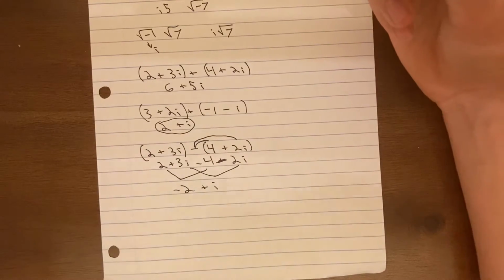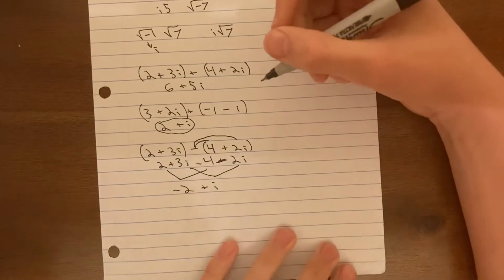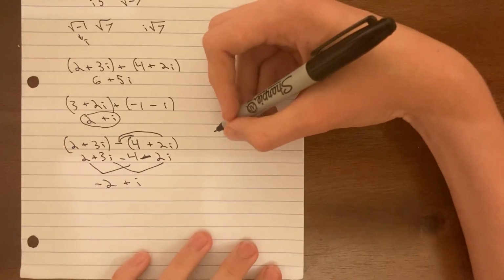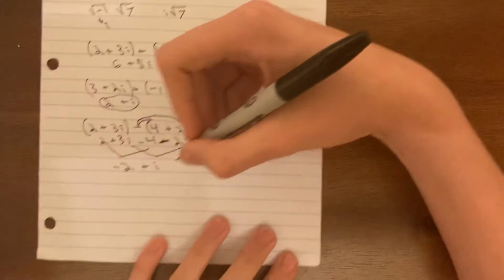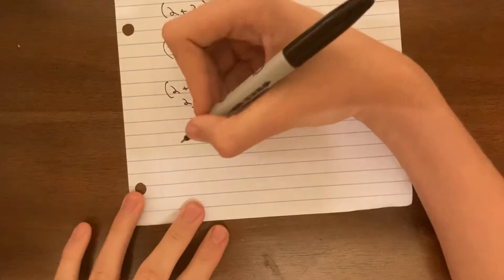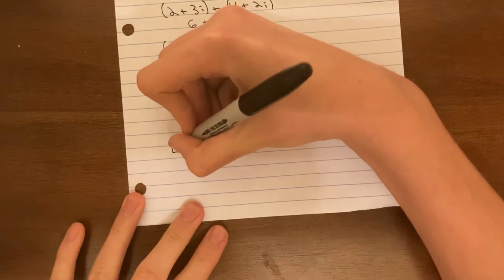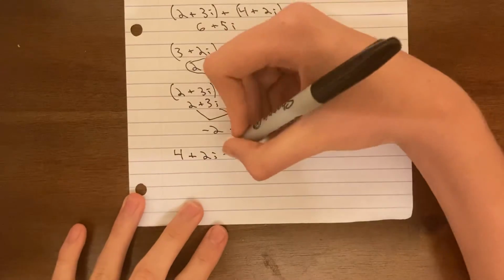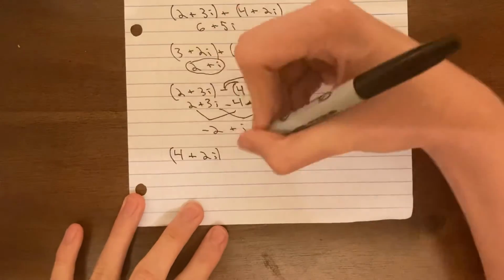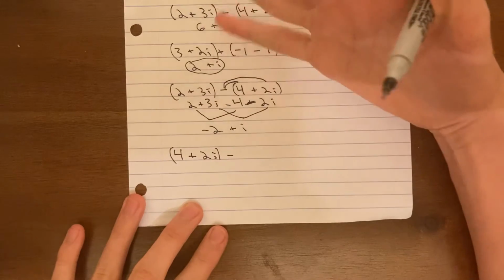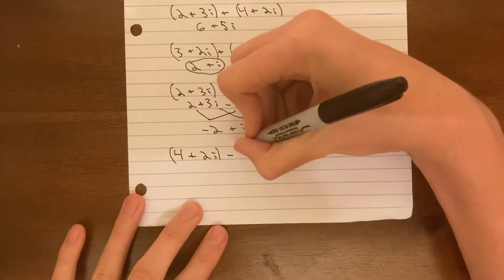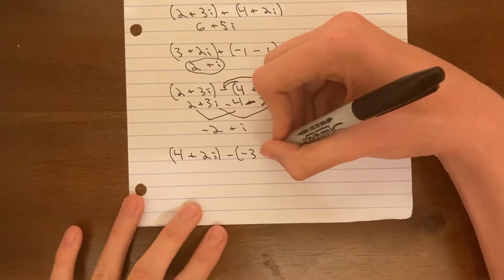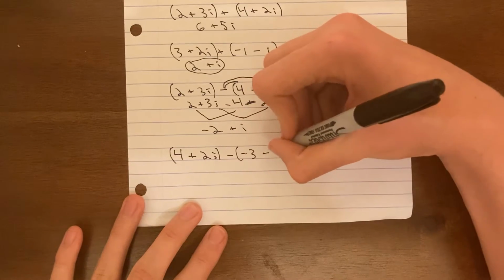Alright, let's do another one with some negative numbers, just like last time. So let's do 4 plus 2i minus -3 minus 3i.